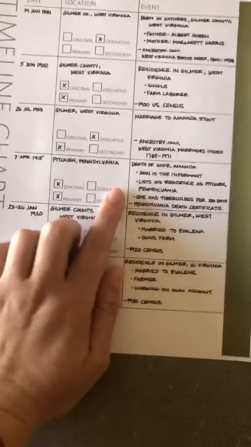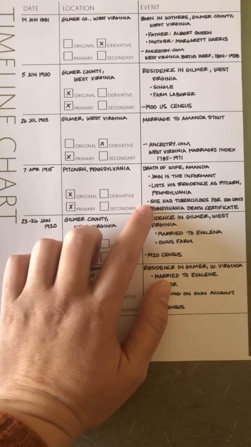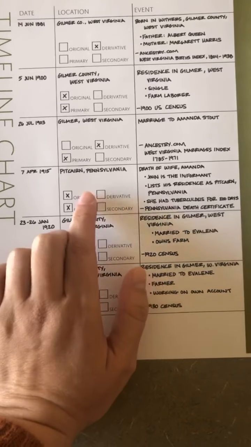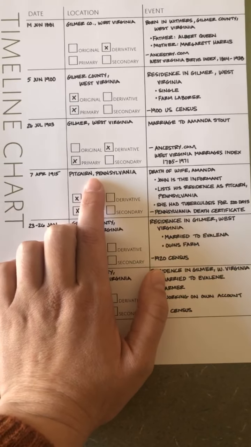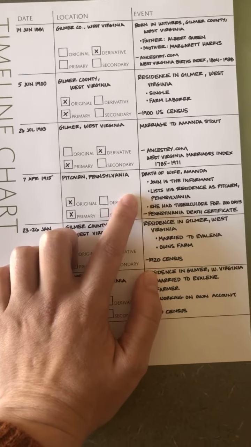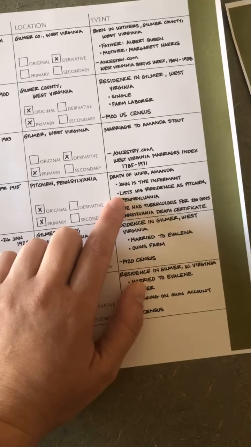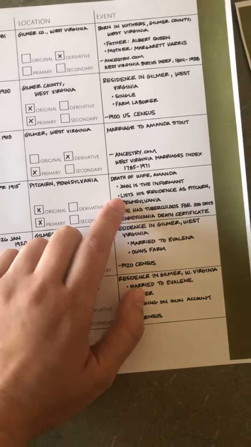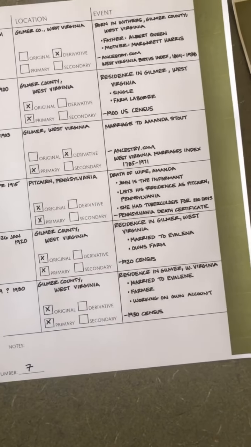Here we have a record where it's his wife Amanda's death certificate. So it's an original primary record, but all of a sudden the location changes to Pitcairn, Pennsylvania. But John himself is the informant, and on her death certificate, he lists his residence as Pitcairn, Pennsylvania.